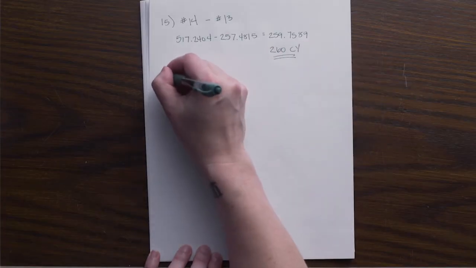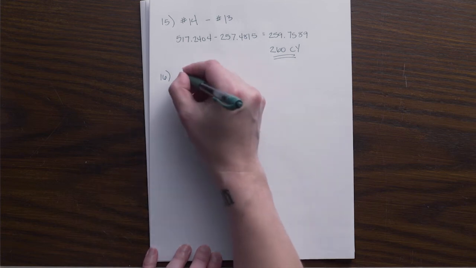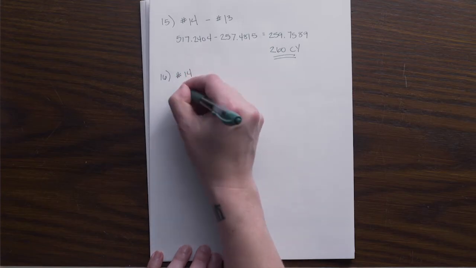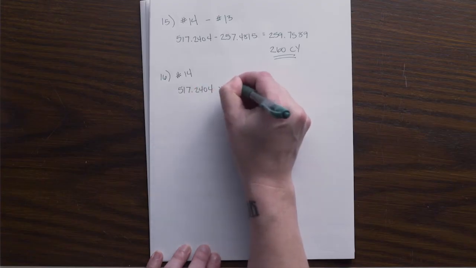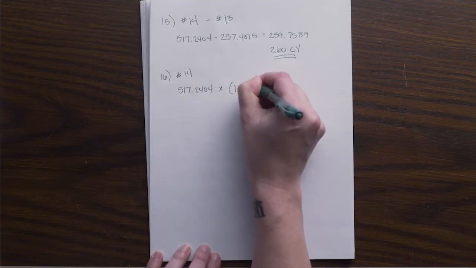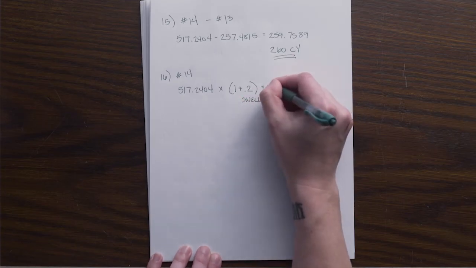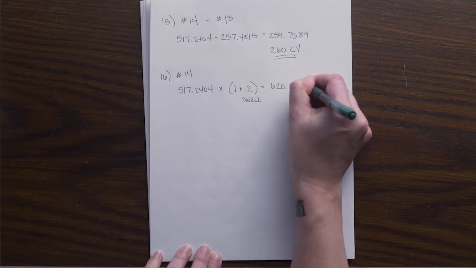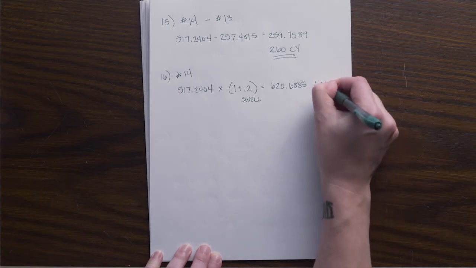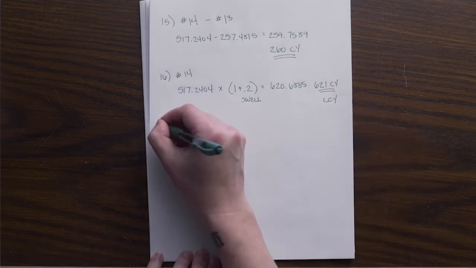And again, the last two are calculating our loose cubic yardage first to be hauled away from the job site. So that is based upon the excavation number that we calculated in number 14. So the 517.2404 times 1 plus our swell factor. It is changed for this problem. So we have 620.7550.6885, so 621 cubic yards, or you can again write it loose cubic yards, that's fine.